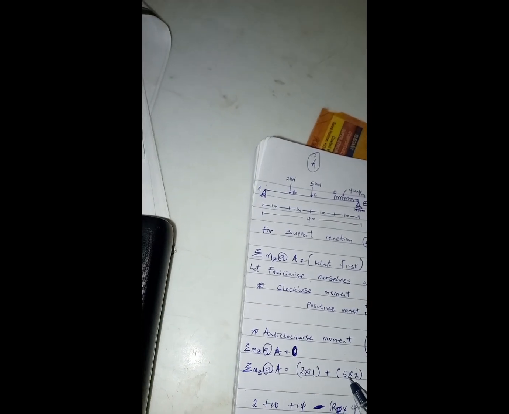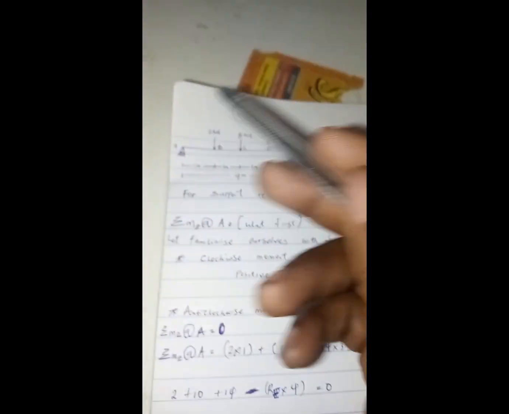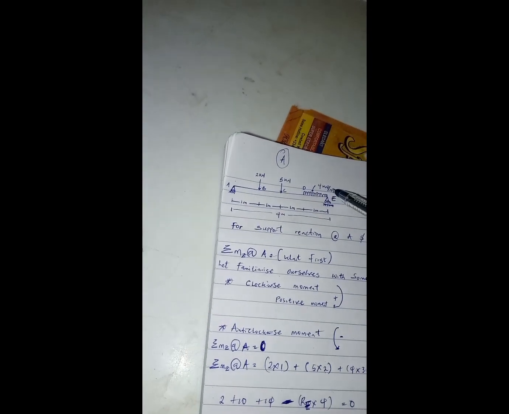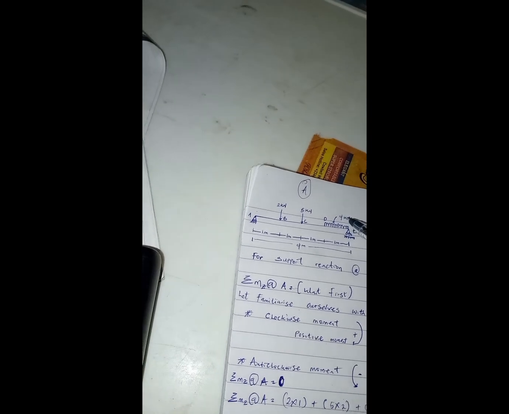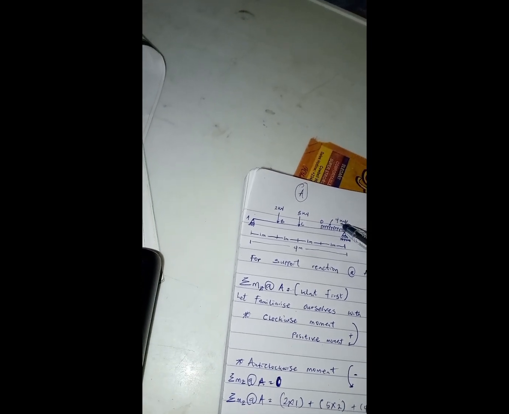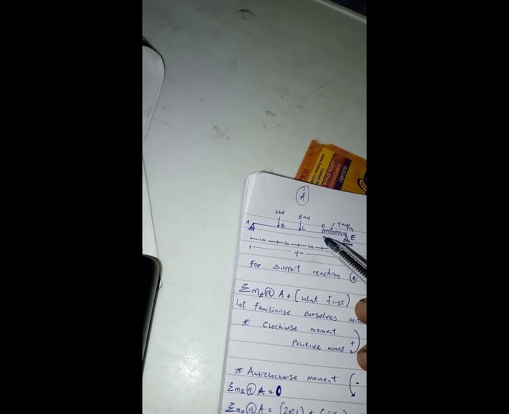All of them are going to be positive because they are creating a clockwise moment about point A. We can also see a 4 kilonewton per meter uniformly distributed load. So we multiply this 4 kilonewton per meter times 1 to get the total load of that distribution, which is 4. All this load will act at the center of gravity, which is 3.5 meters away from support A. So it's also positive because it's creating a clockwise moment about this point.